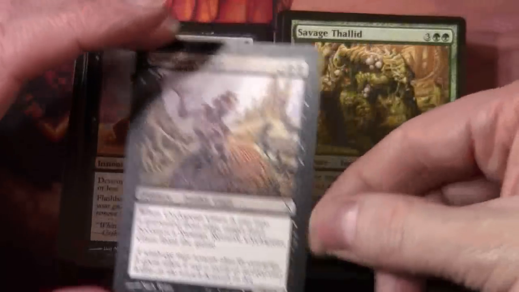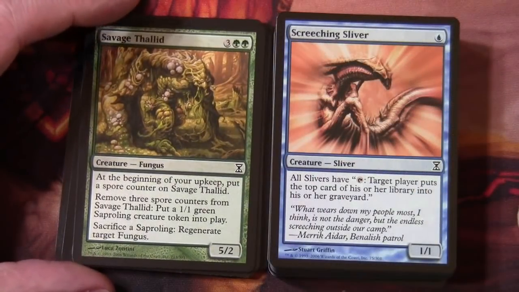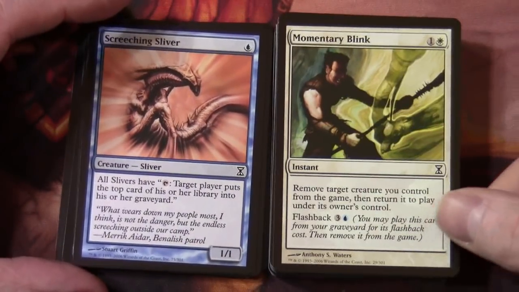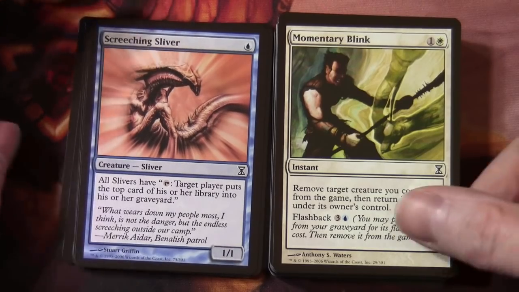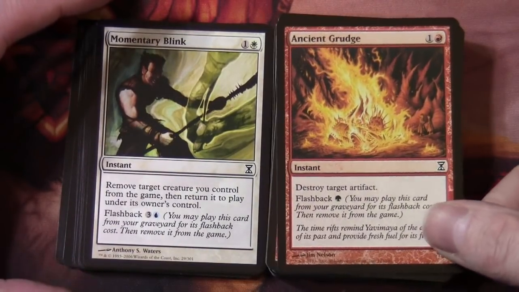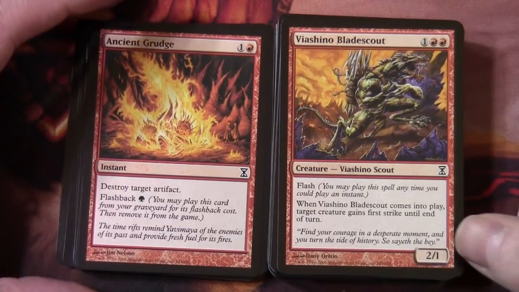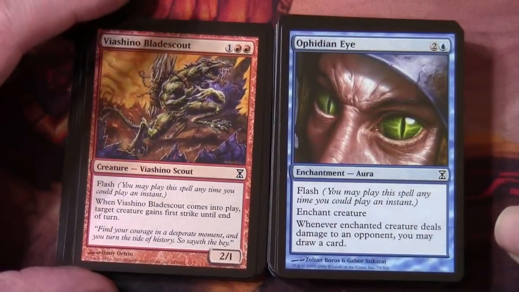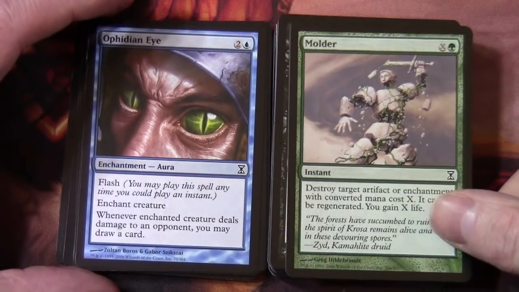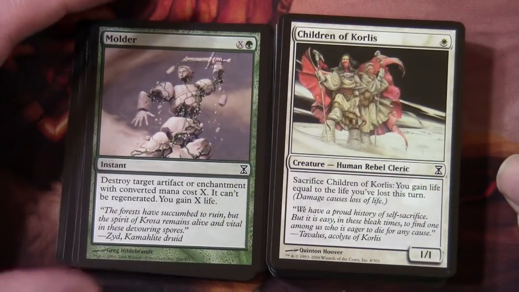Cyclopean Giant. Savage Thallid. Screeching Sliver. Remember I mentioned that we had slivers in the set. Momentary Blink with 1 and a white to cast and with a flashback of 3 and a blue. Ancient Grudge, 1 and a red to cast with a flashback of green on there. Viashino Blade Scout with flash on it. Ophidian Eye. Moulder. X green spell there. Children of Corliss.